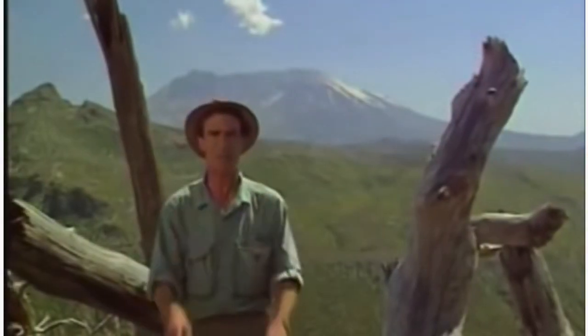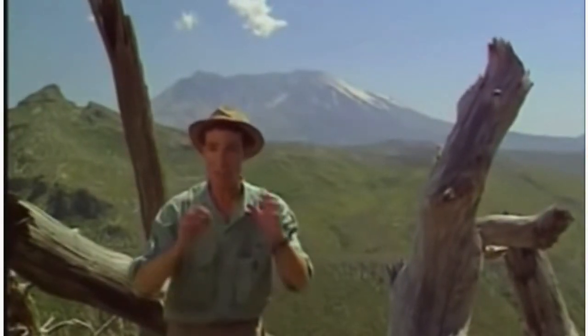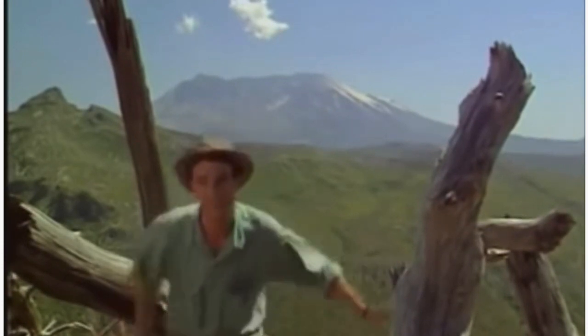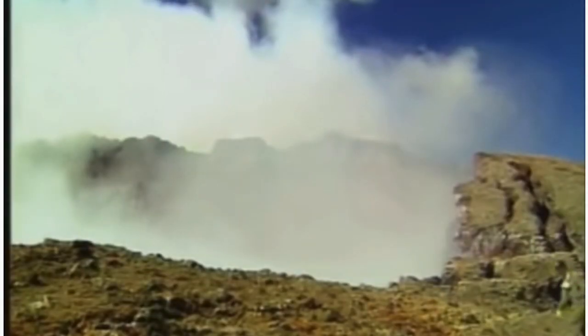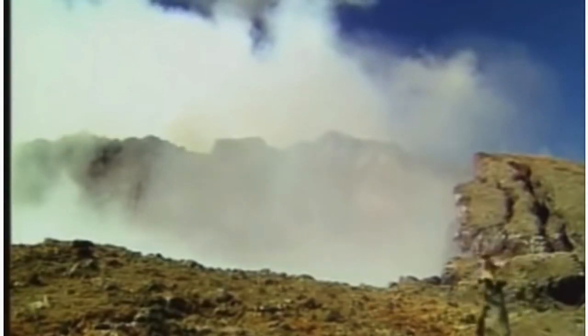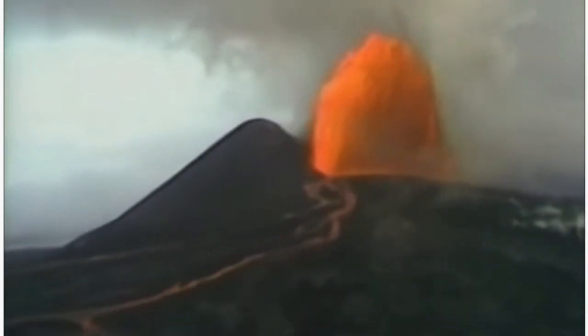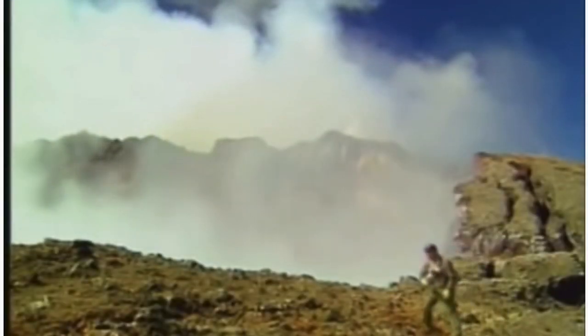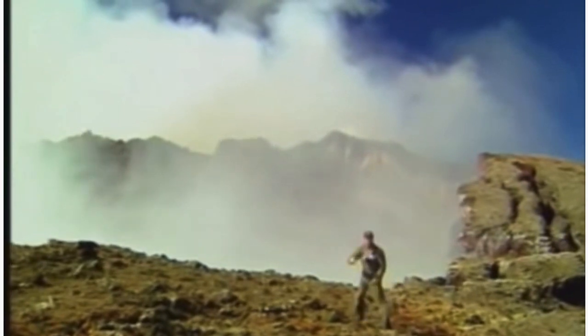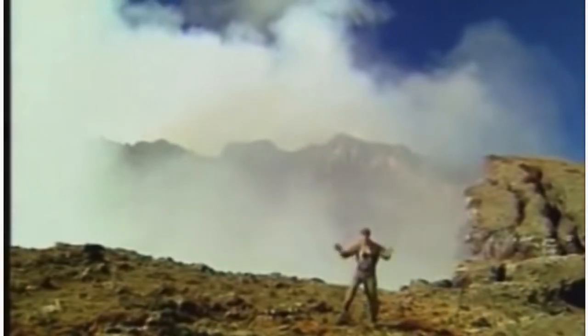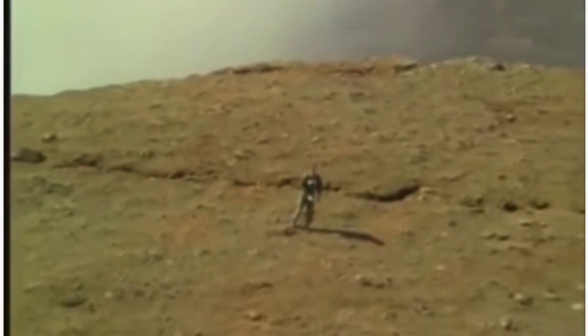Now, there are different types of volcanoes. They don't always explode when they erupt. Some volcanoes ooze. Now, when I say ooze, I'm talking about hundreds of thousands of tons of rock. At well over 1,000 degrees Celsius, they come out of the earth and they cool off to make new land.